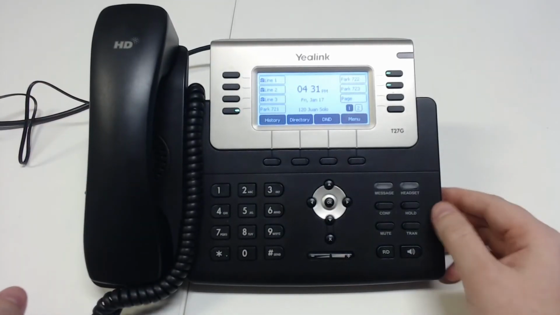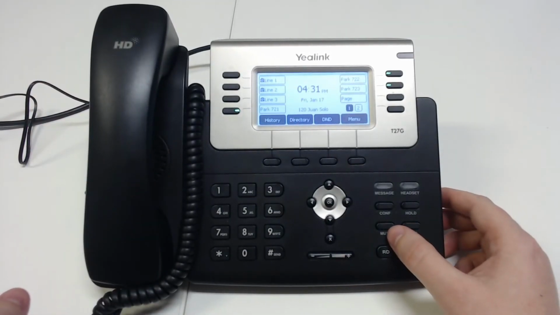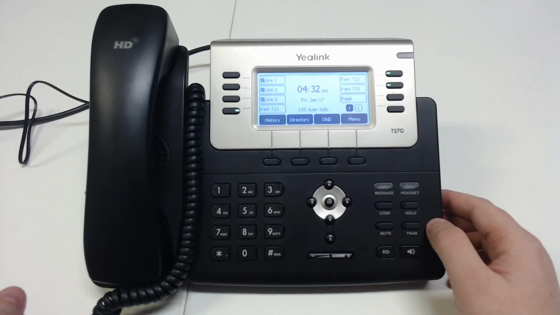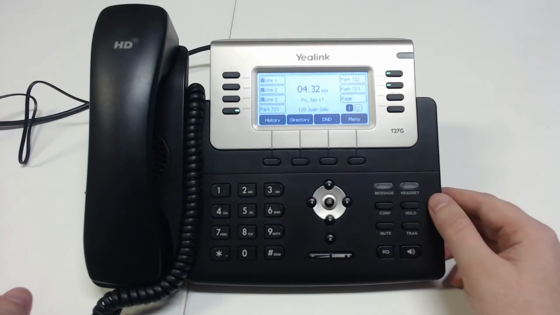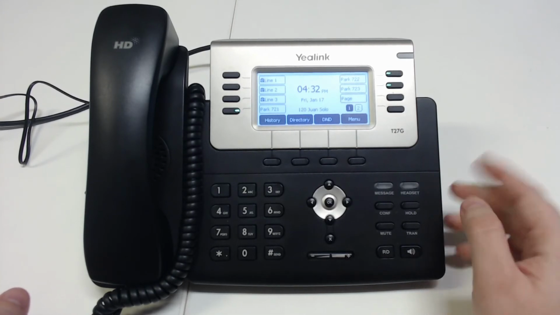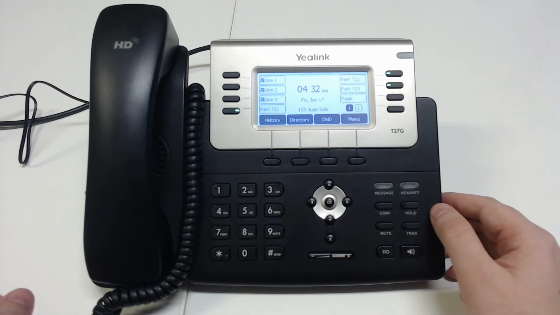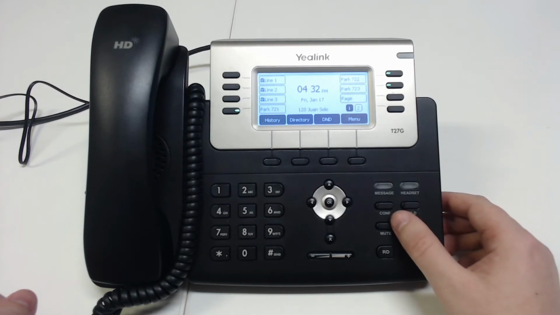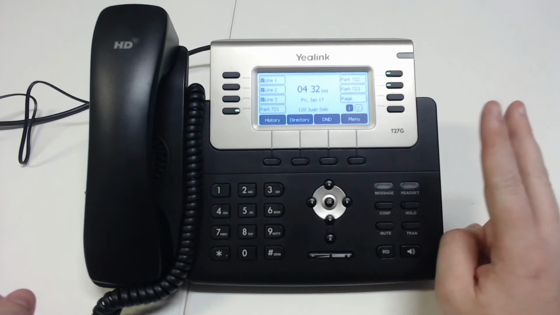Okay, moving on. This mute button will allow you to mute your microphone during a call. The transfer button allows you to do transferring. This will be discussed further in another module. The hold button allows you to put a call on hold on this device specifically. And you can also resume the call if you click the hold button again. Conference allows you to conference up to 2 other people.